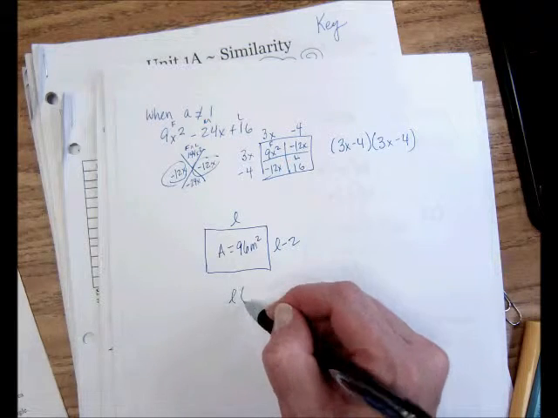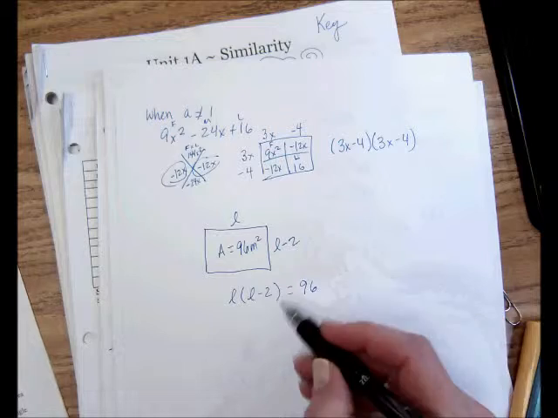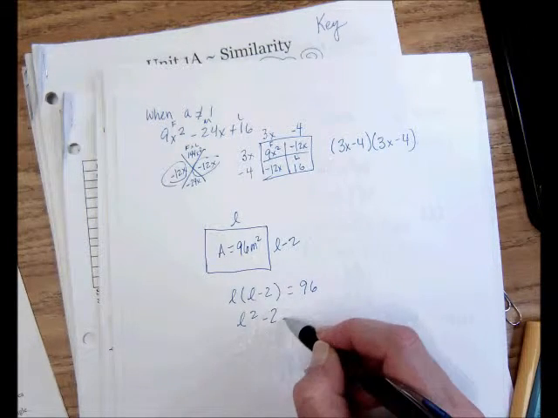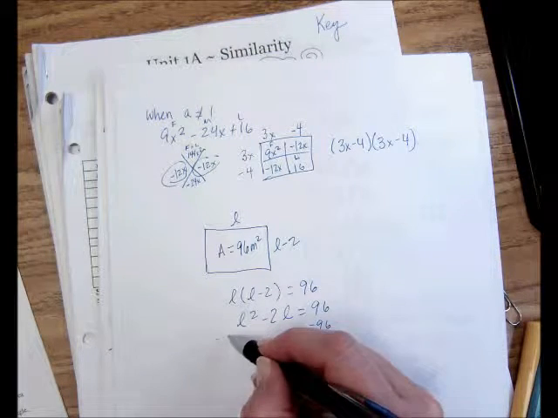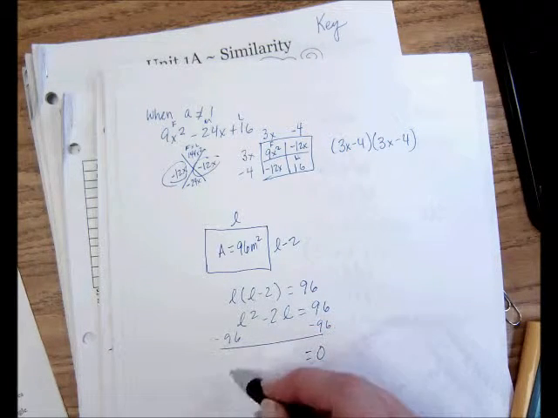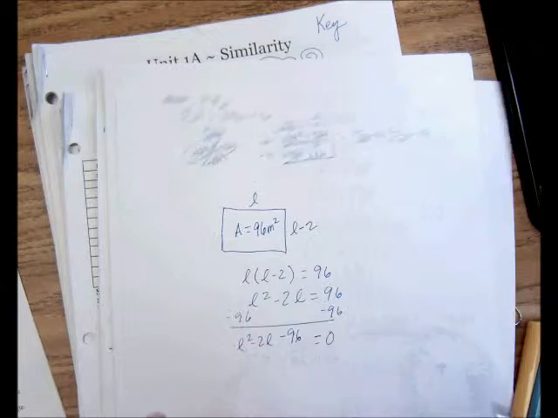So I have to say length times width is equal to 96. So I have L squared minus 2L is equal to 96. And I want all of my values on one side of the equal sign: L squared minus 2L minus 96.